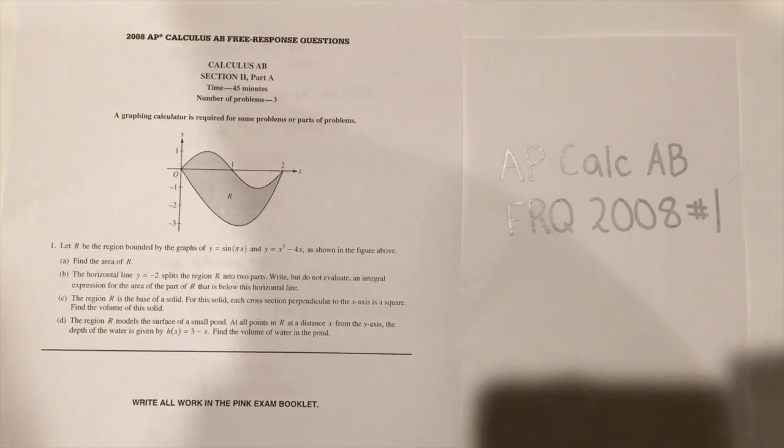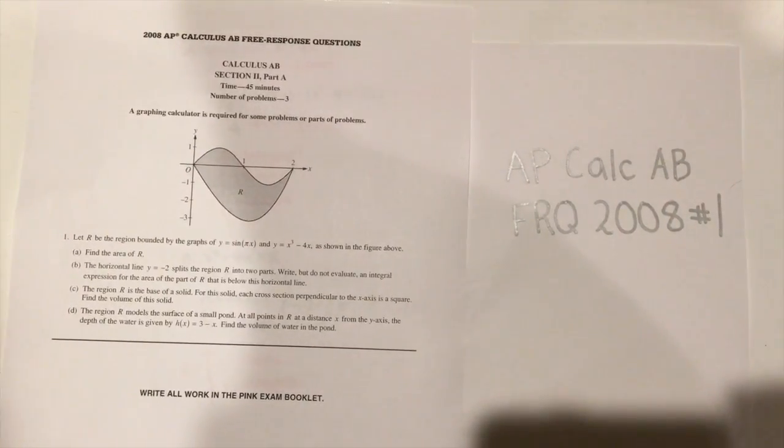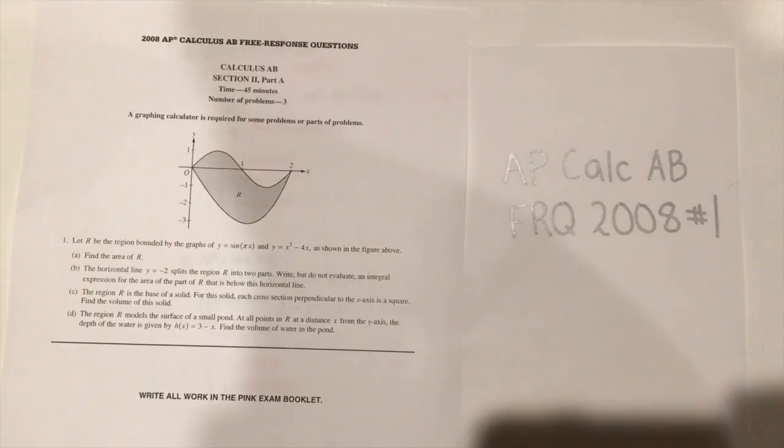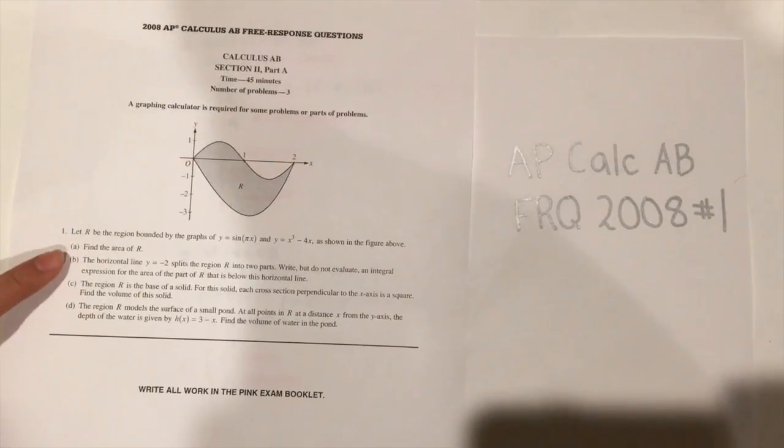So for this problem, they basically give you a graph of sine of pi x and x cubed minus 4x. And so now I'll be explaining parts A, B, C, and D.